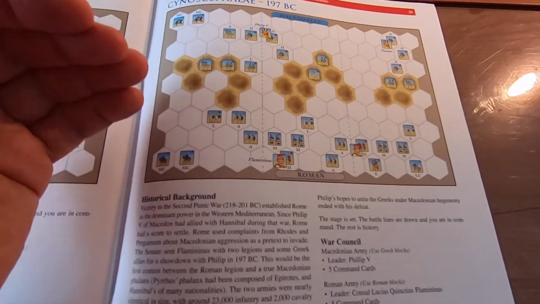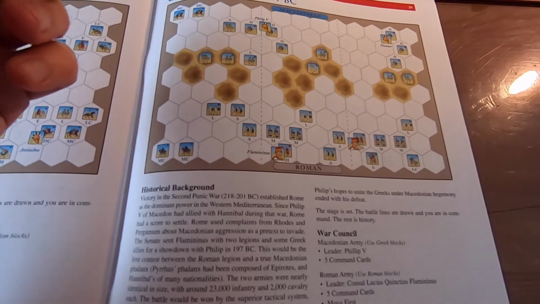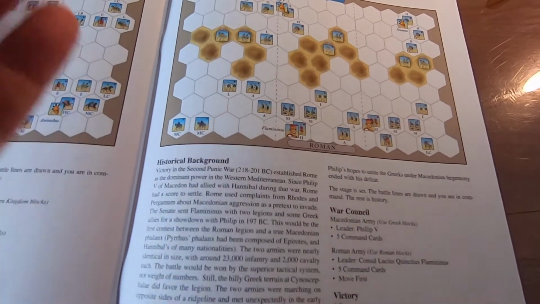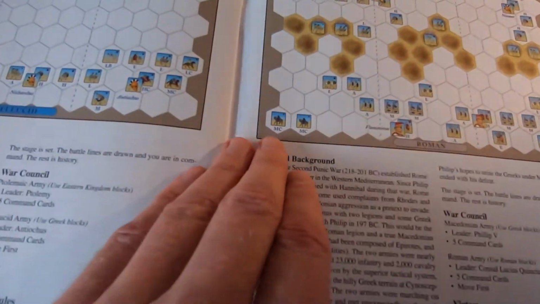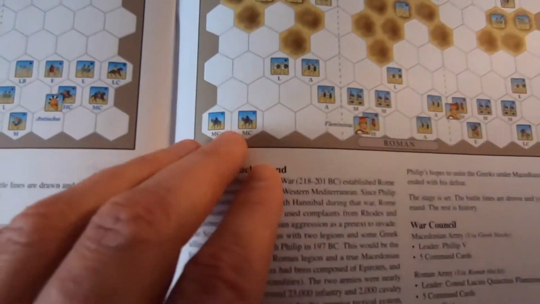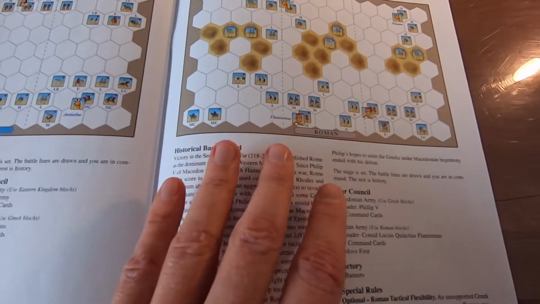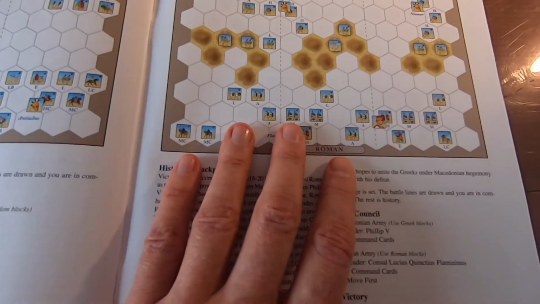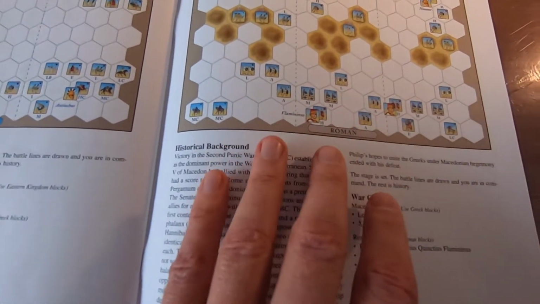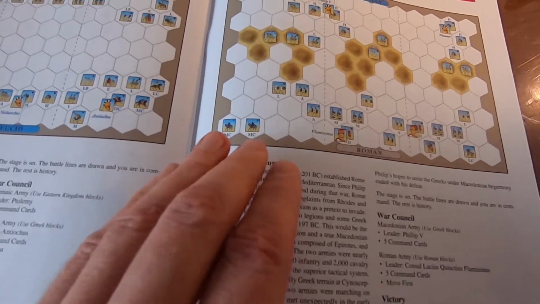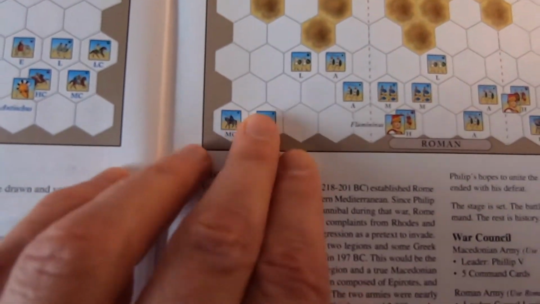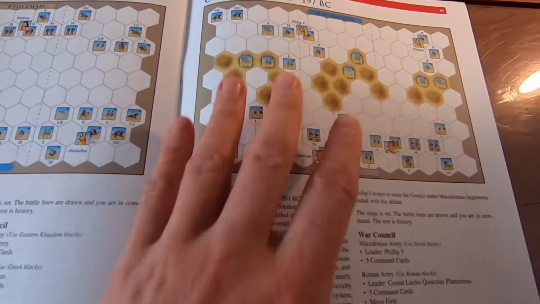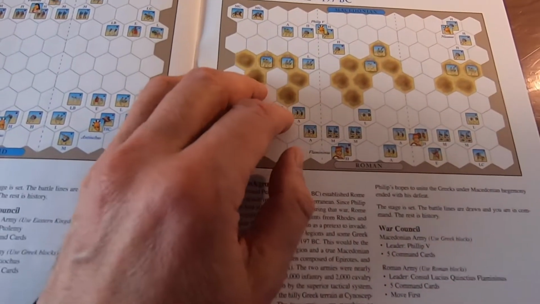The Macedonians threw in some cavalry here. And Flamininus countered also by sending up some of his Greek cavalry, because the army composition here is mostly Romans. I think it's about 16,000 legionaries, and then they have some Greek allies, and some cavalry from the Aetolian League, I believe. So they were sent up to balance it up here.